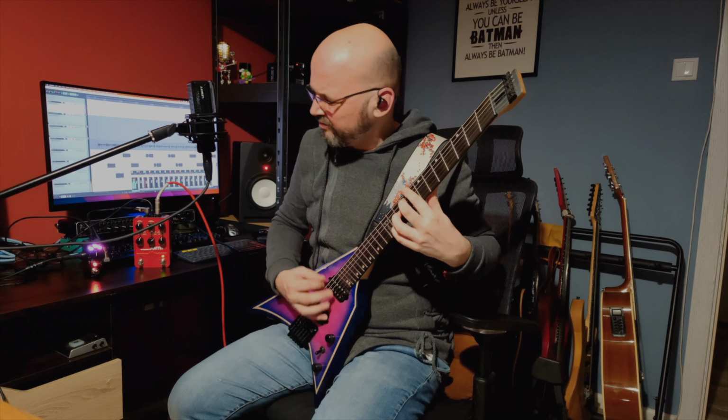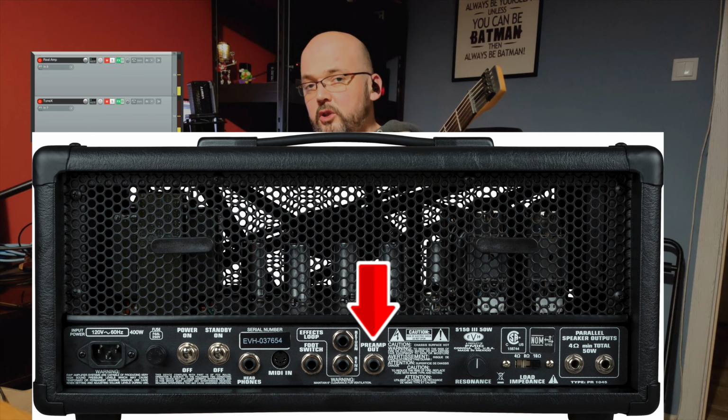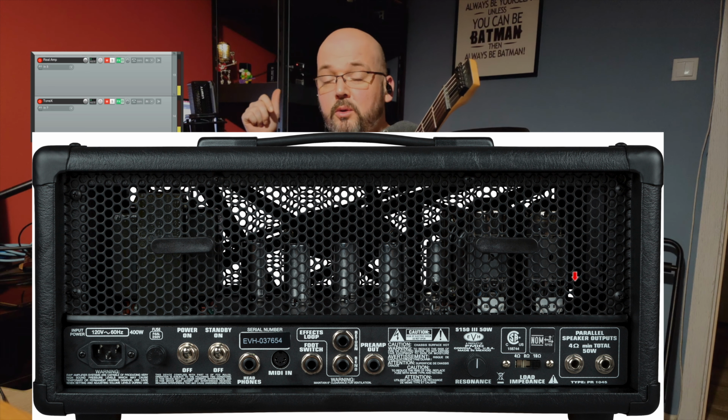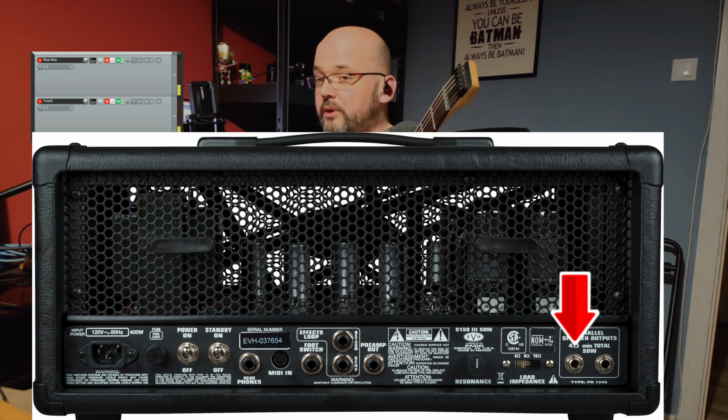Alright, time for a real test. So I've hooked up my guitar into my 5153 in the back over there, and I've got two outputs going. I've taken a cable from the preamp out, taken it to the ToneX with the power amp sim loaded in, and then I've got the actual power section hooked up into a different channel. So I have the two channels up here on the screen.